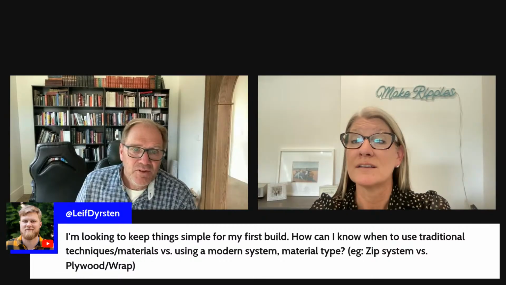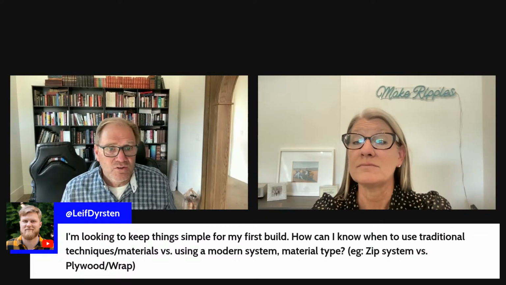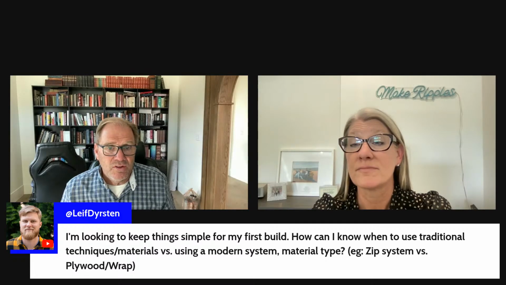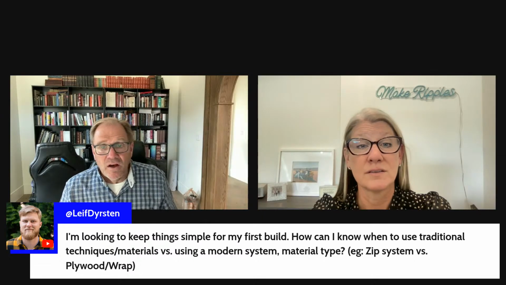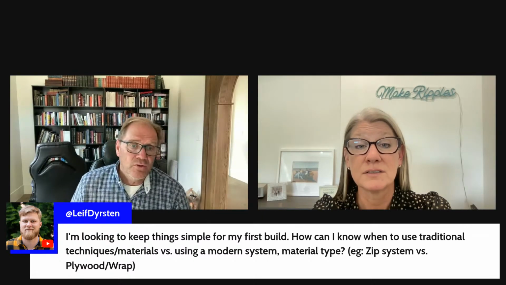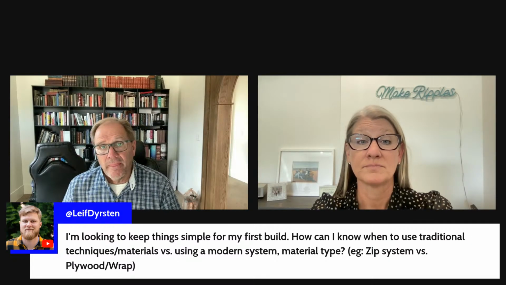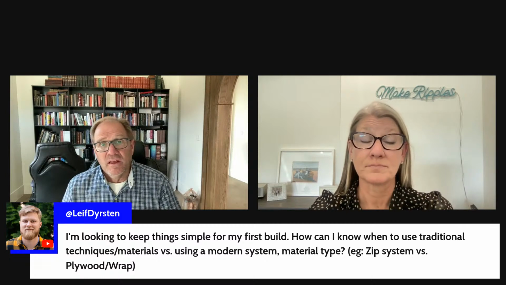I'm looking to keep things simple for my first build. How can I know when to use traditional techniques and materials versus using a modern system or material type, e.g. ZIP System versus plywood wrap? I would never use a ZIP System. It's just not worth it. I would rather take that extra money and put it into an external thermal envelope on the home than a ZIP System.